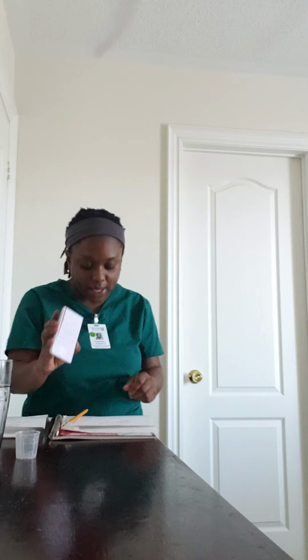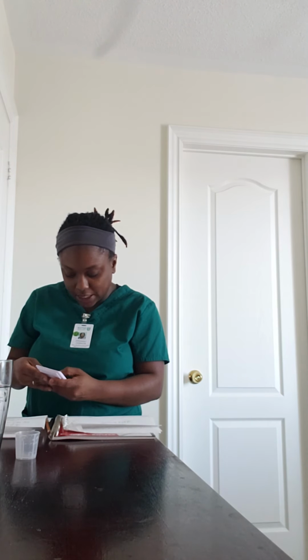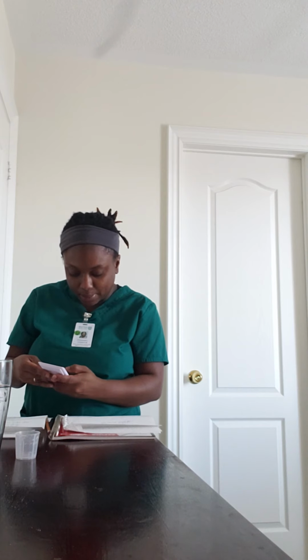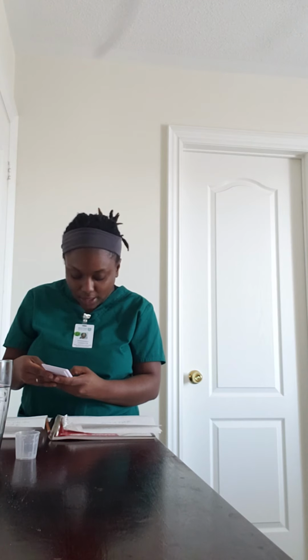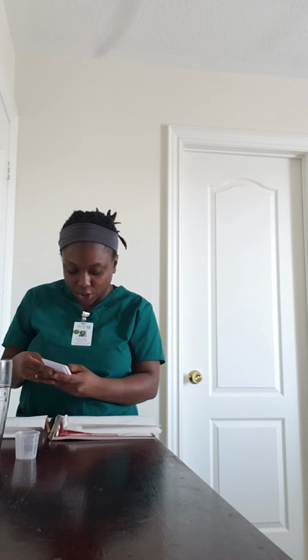I'm going to use my calculator to make sure. 650 divided by 325 times 1 tablet equals 2 tablets. So I would be giving my client Sid Garland 2 tablets from his Tylenol bottle. I would now pour those 2 tablets in the lid.